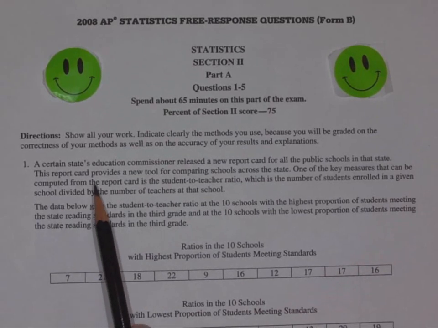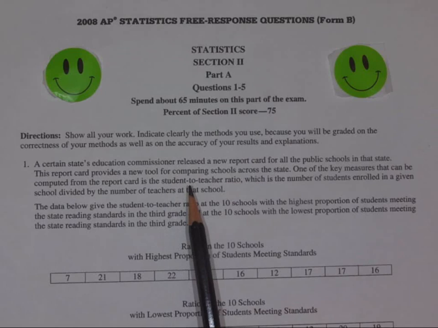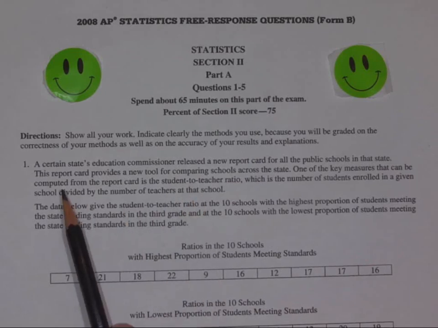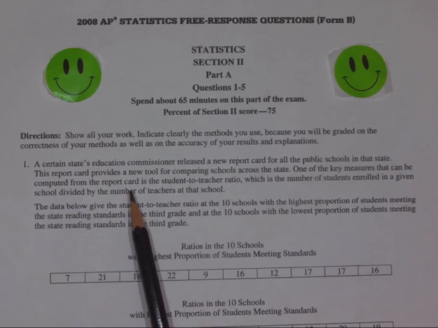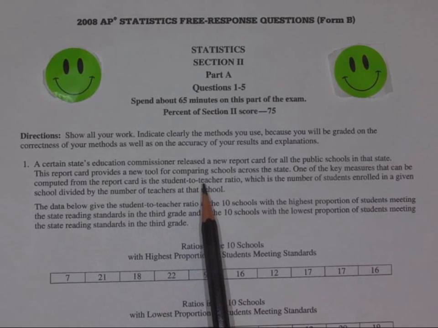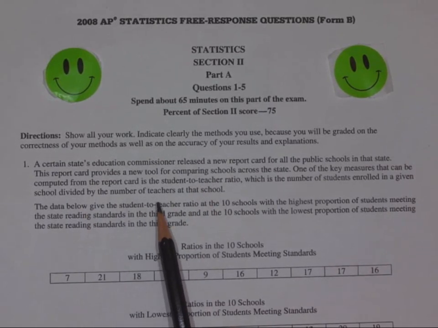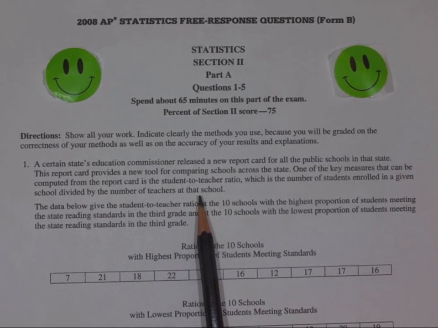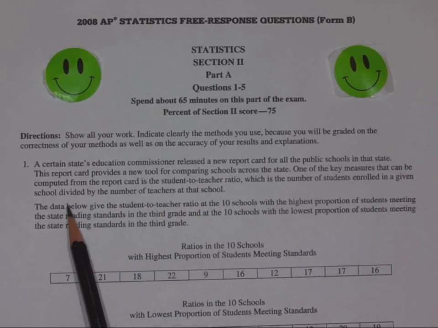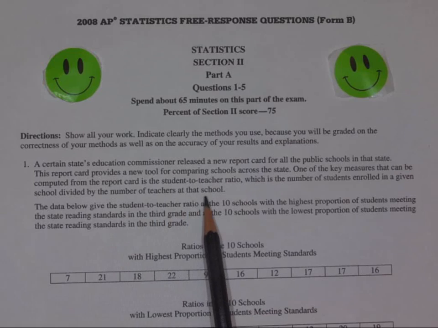This one said a certain state's education commissioner released a new report for all the public schools in that state. This report card provides a new tool for comparing schools across the state. One of the key measures that can be computed from the report card is the student-to-teacher ratio, which is the number of students enrolled in a given school divided by the number of teachers at that school.